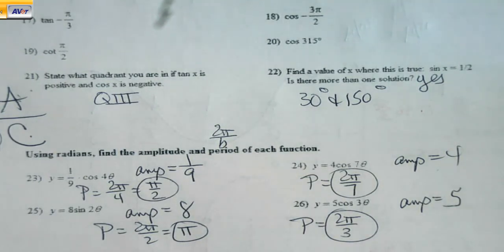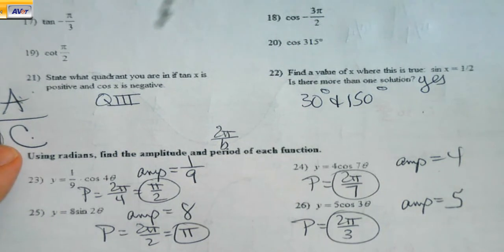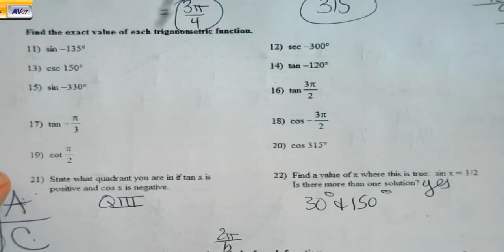So take advantage of the stuff that you have when you're going through there. It doesn't have to be bad, awful, and terrible. Now, speaking of that, last thing that doesn't have to be bad, awful, and terrible. Find the exact value of the trig functions.